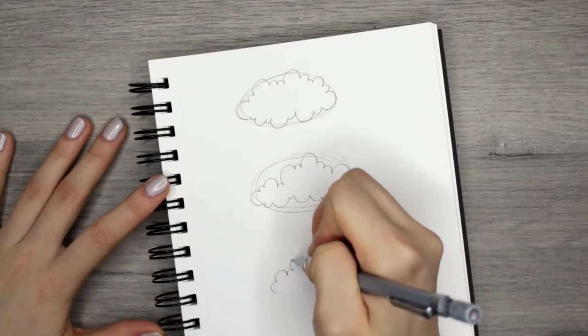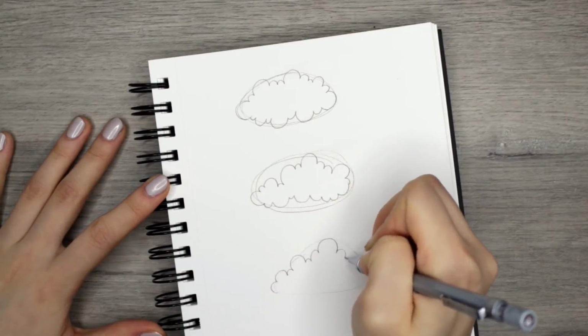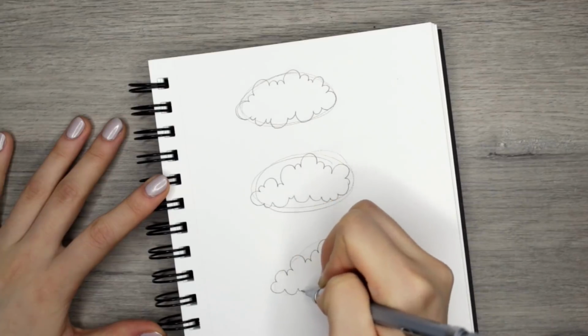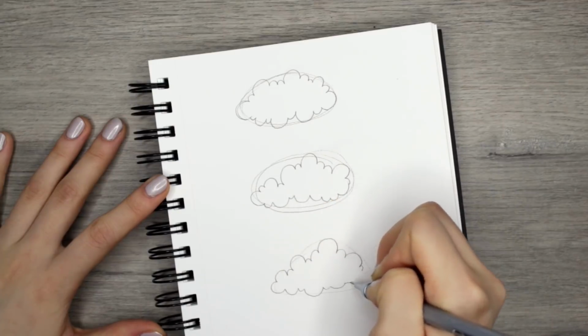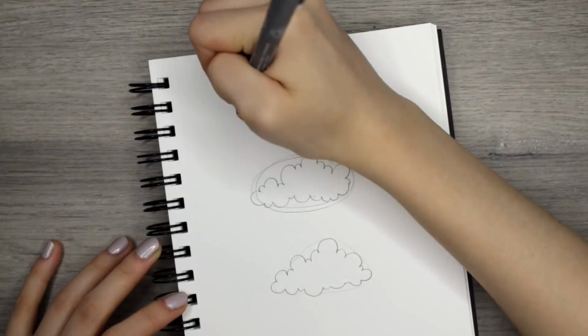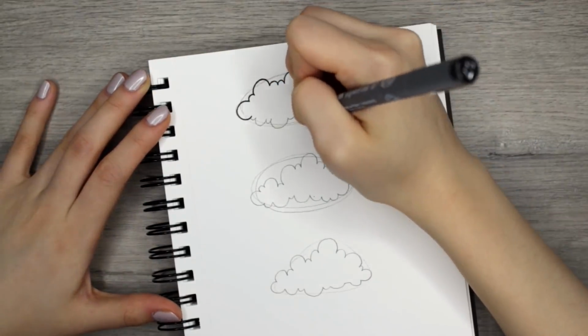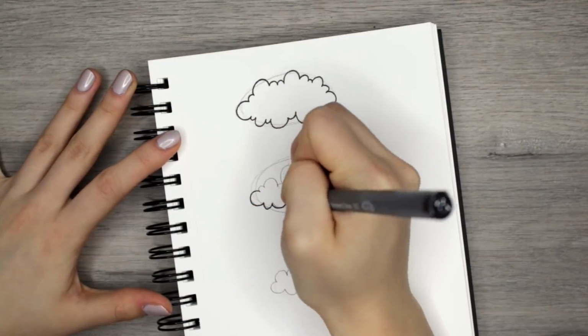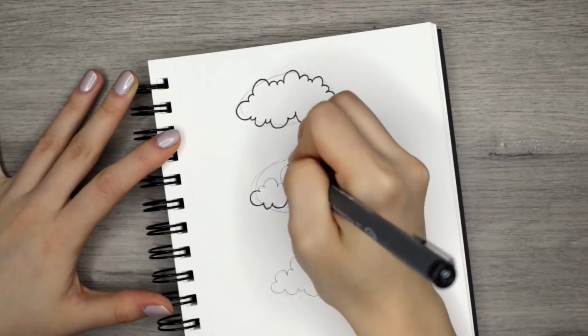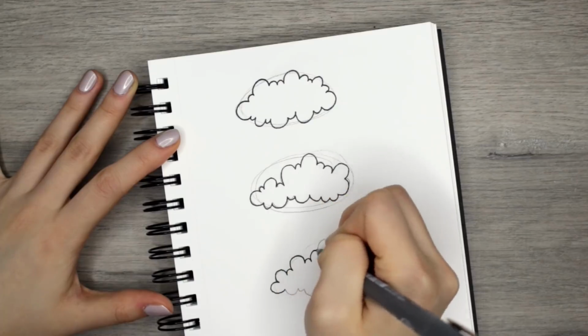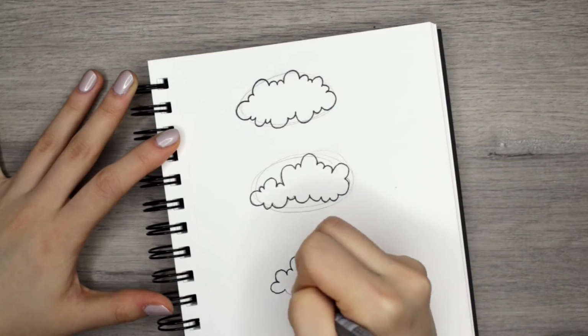Something to note is that for these simple cloud doodles, I pretty much did a continuous line with the U shapes. As you can see, I didn't lift off my pencil, I just wanted the outline, and that gives you a very clean cloud shape. Later on, I'll tell you how I change things up. But for the most part with these simple ones, I just do a continuous line all the way around.